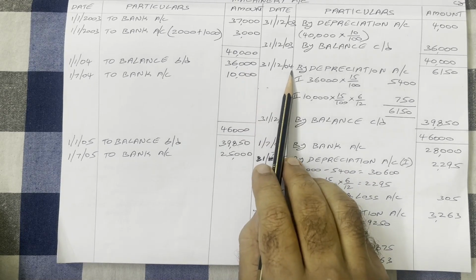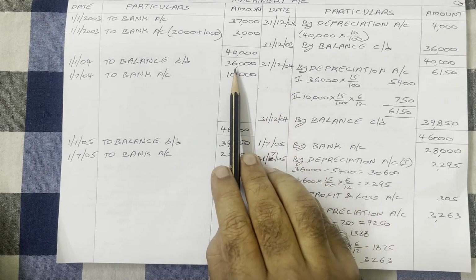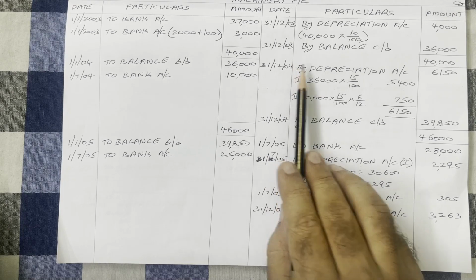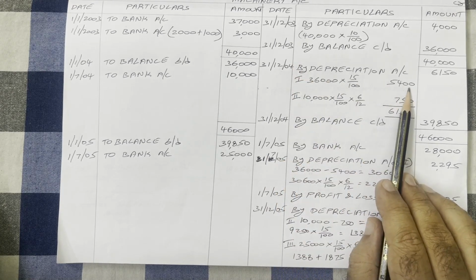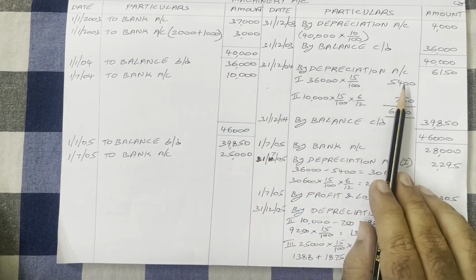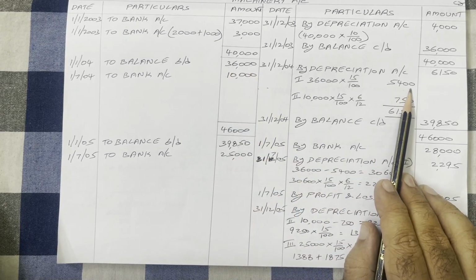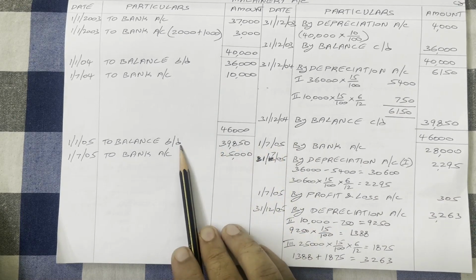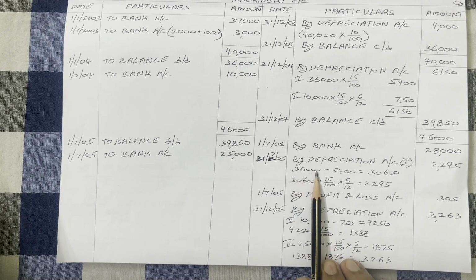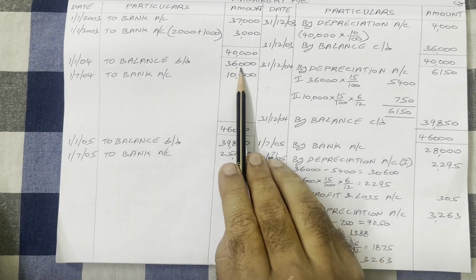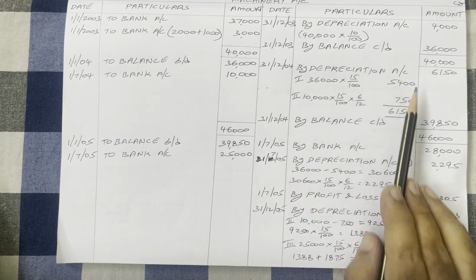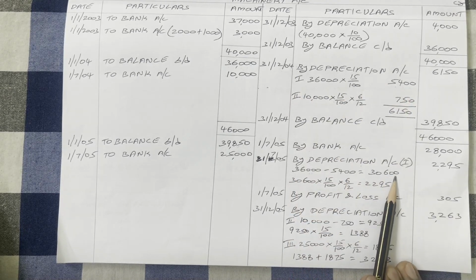See, previous year 2004 first asset opening balance 36,000, and in 2004 first asset depreciation is 5,400. So from this cost 36,000, if you deduct 5,400, then 2005 starting date opening balance of first asset comes. So in inner column 36,000 minus depreciation for 2004 5,400, 30,600.